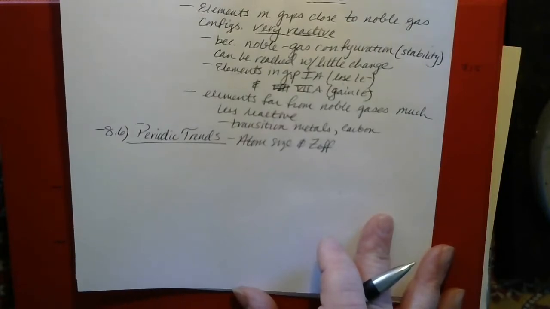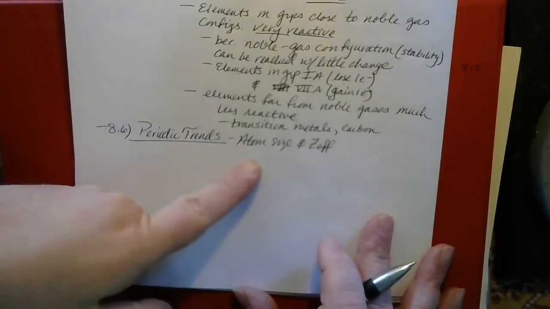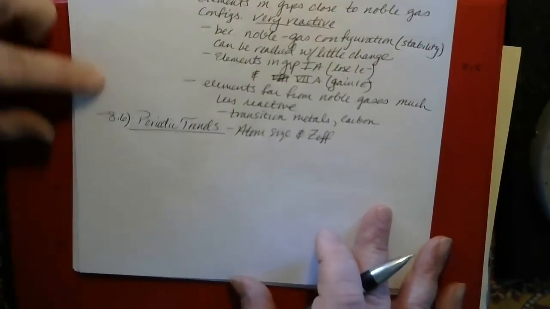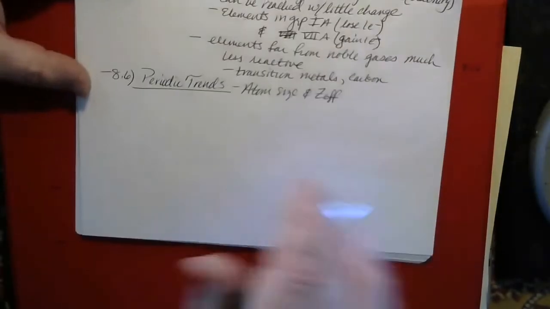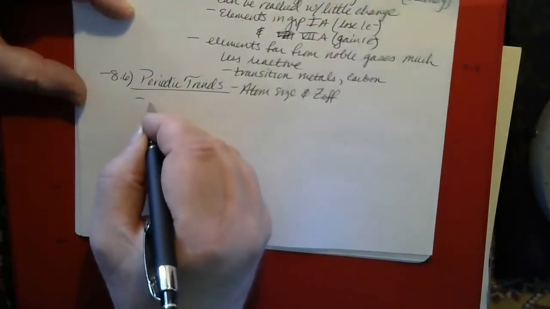And those are physical properties that are related to things like the structure of the atom or the number of electrons or the number of protons. Since those number of protons and electrons are periodic, then properties that depend on those will be periodic, even if they're just physical properties like size of an atom. For size of an atom, we generally use atomic radius.